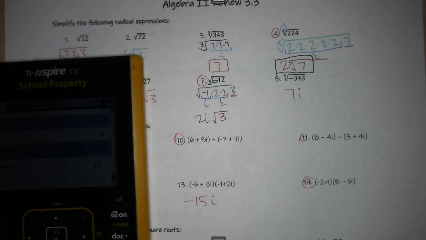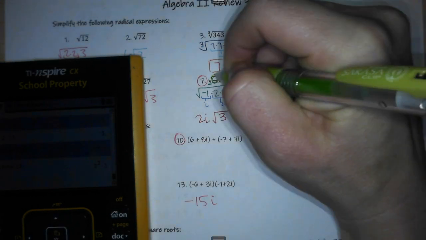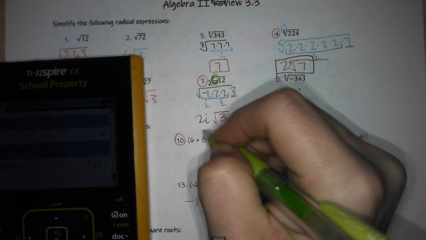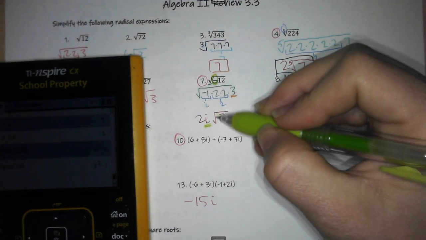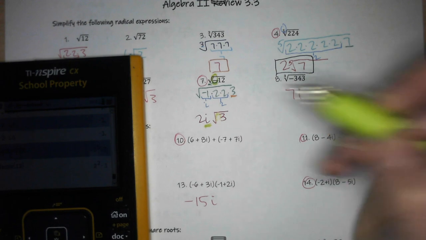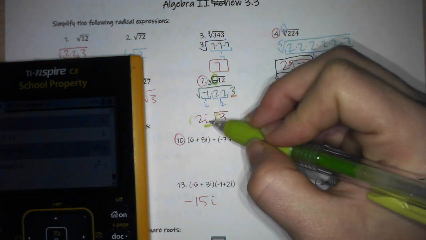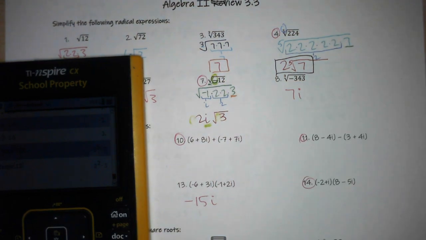It's very important. It's very important to remember here that this negative sign equates to the i outside. Do not leave the negative inside, and don't just make this negative. It's an i. It's an imaginary number.